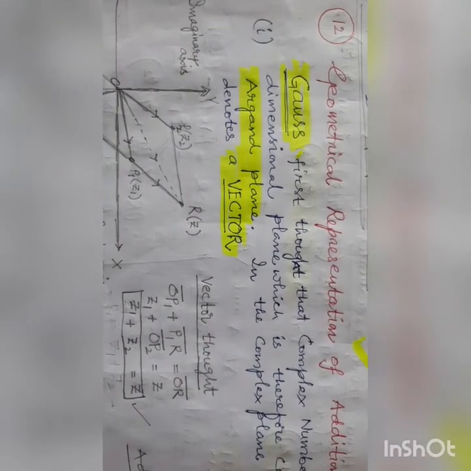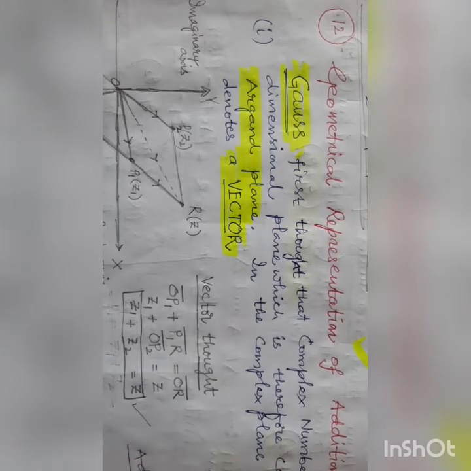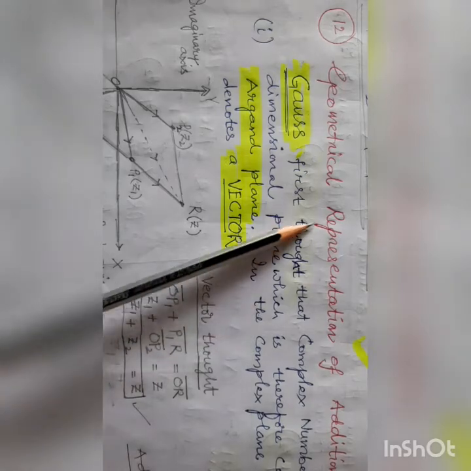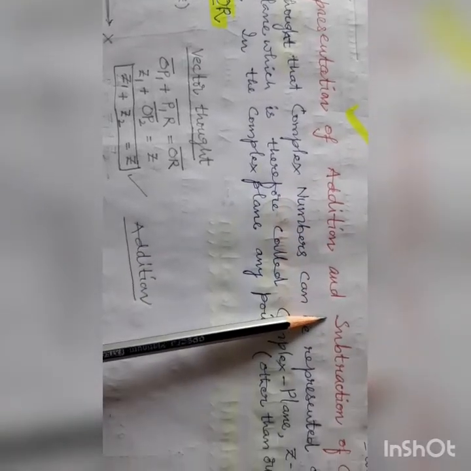My dear students, today let us learn geometrical representation of addition and subtraction of complex numbers.